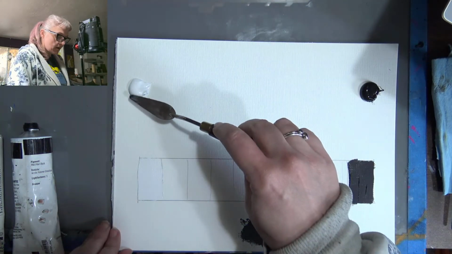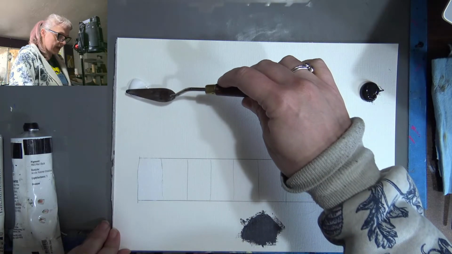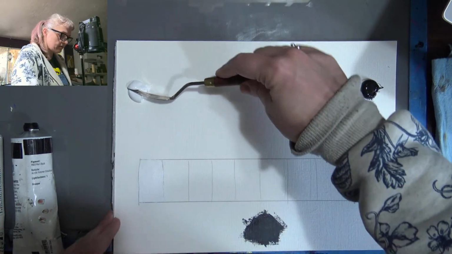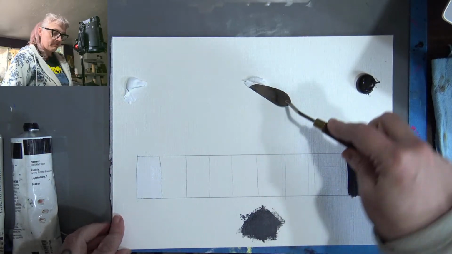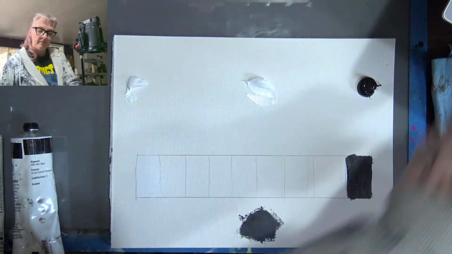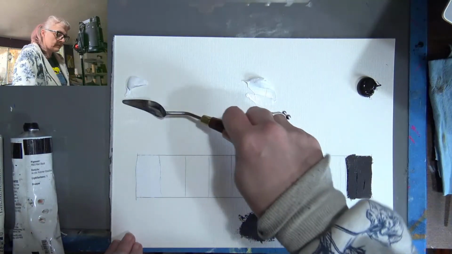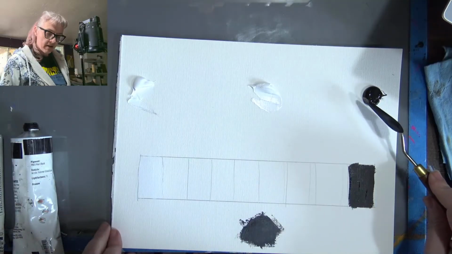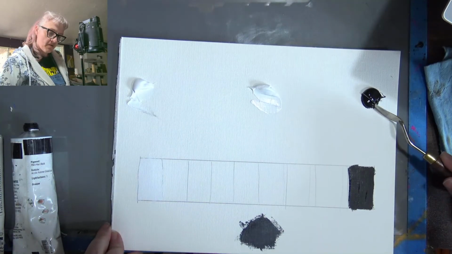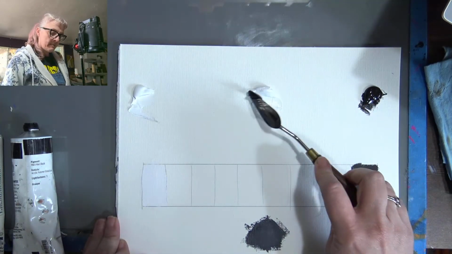So I'm going to start with my white. I'm going to grab half of this. I'm going to drop it here. Then I'm going to grab less than half of my black, maybe about a quarter of it. And I'm going to mix it in.